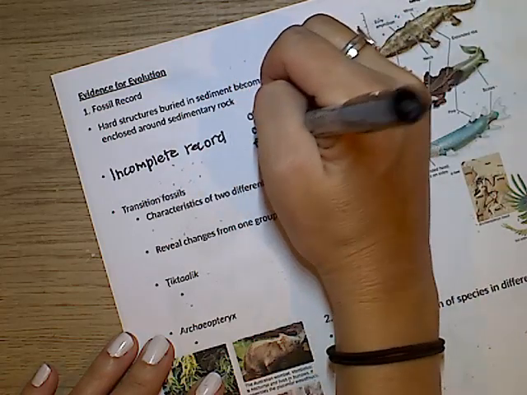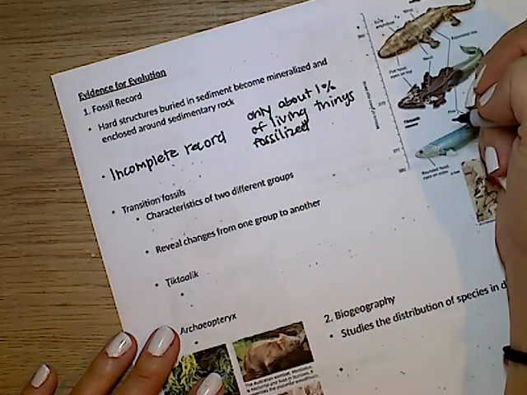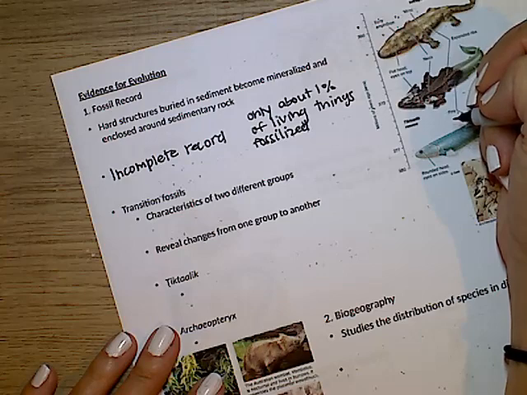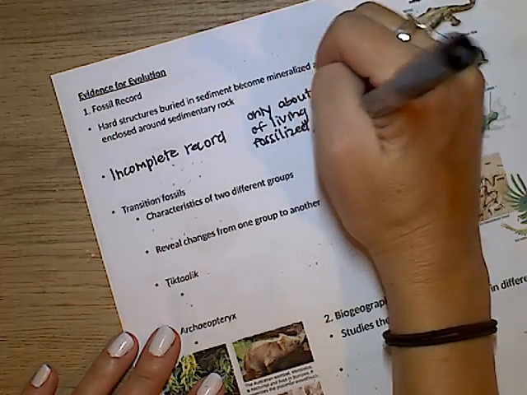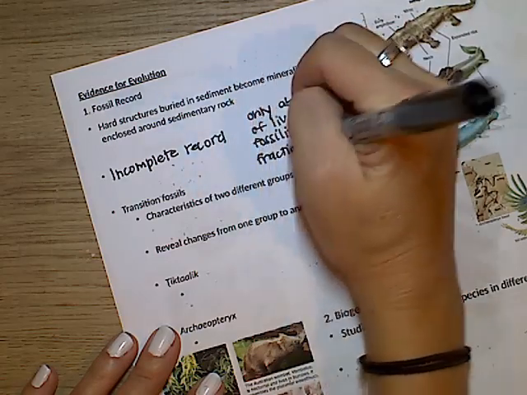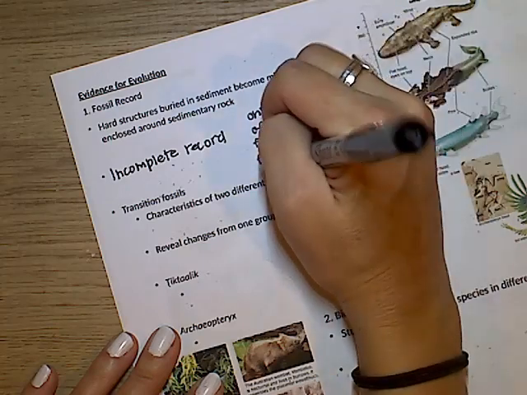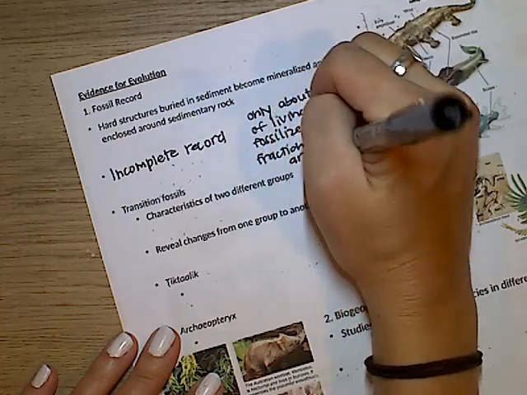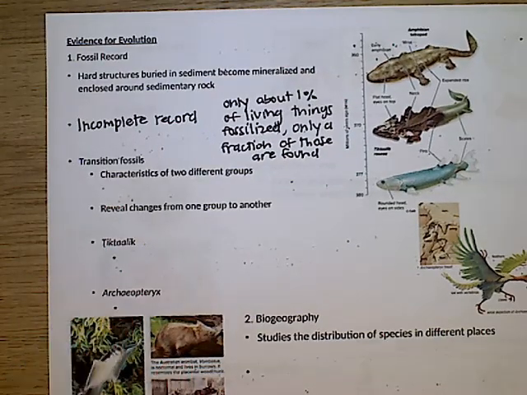And then, due to tectonic movement and deposition of layers upon these fossils, only a fraction of those are ever found. That being said, we have found a lot of fossils.